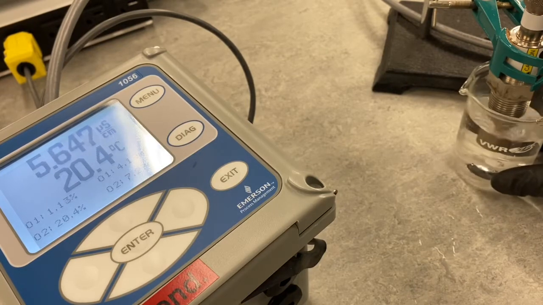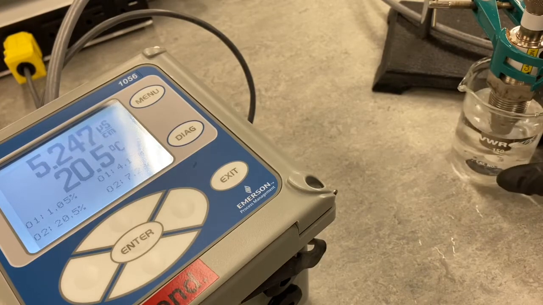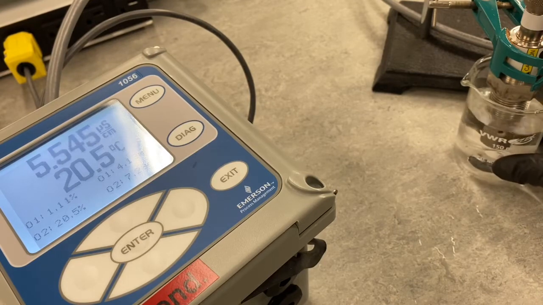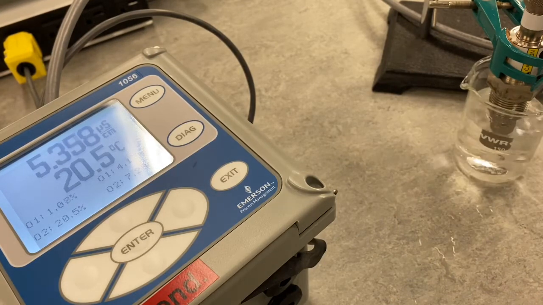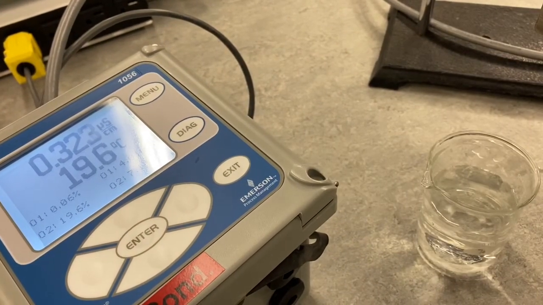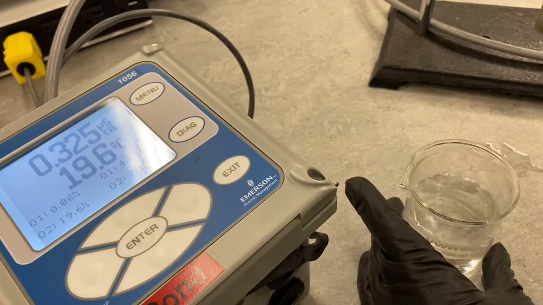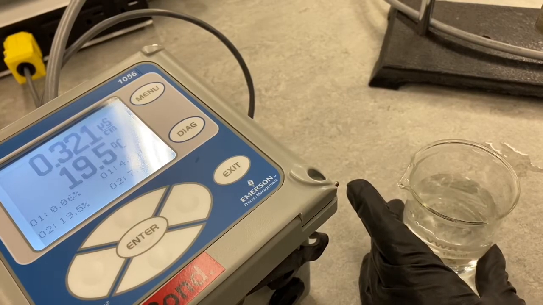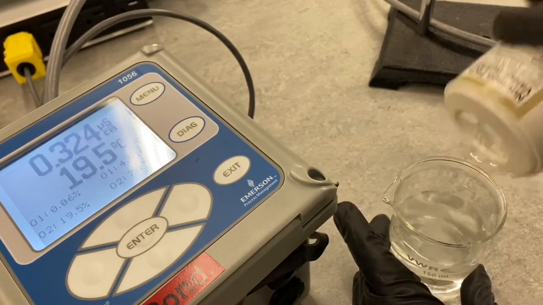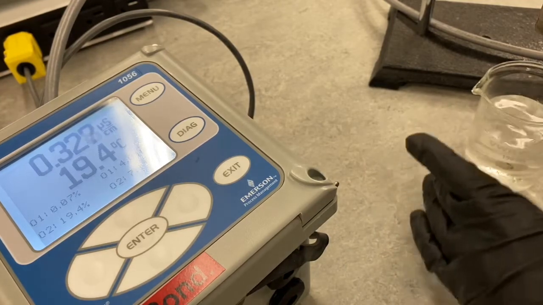So there we've got a reading of about 5.3, about 5 to 6 microsiemens per centimeter. All right, so for our next reading, we need to add salt to our deionized water. This deionized water that we just took a reading on gave about 5 microsiemens per centimeter. I'm now going to add some salt to it, and then we'll see if that increases the conductivity.